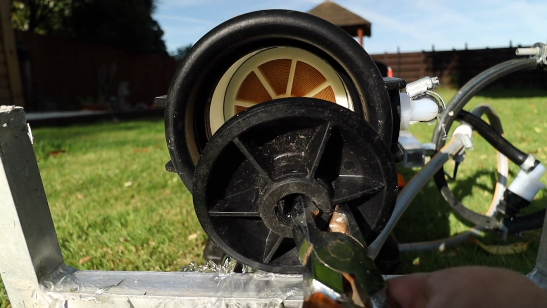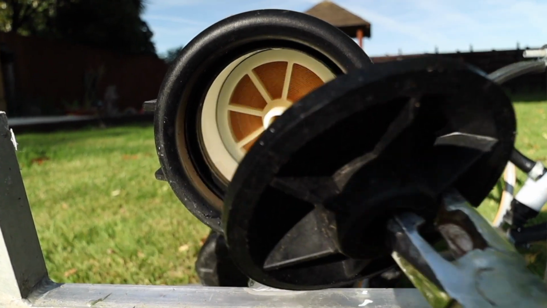To help me do this, I use a pair of pliers and I use a turning and pulling motion to remove the end cap. It's not screwed in. Once you've removed the end cap, again keep it to one side, you'll need it later.